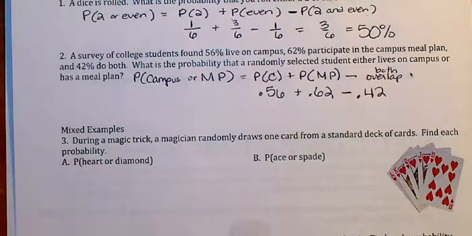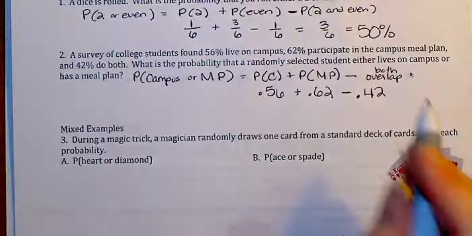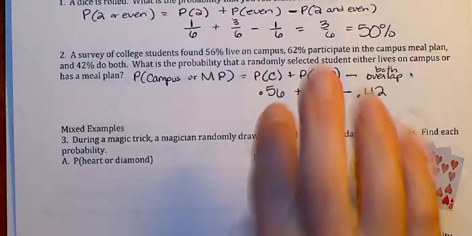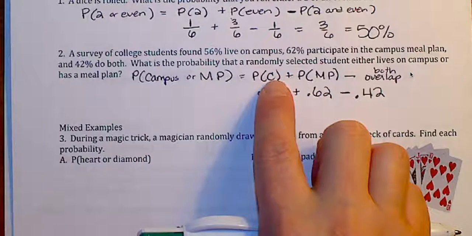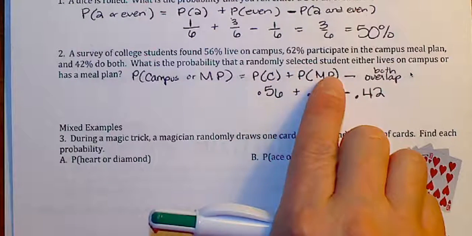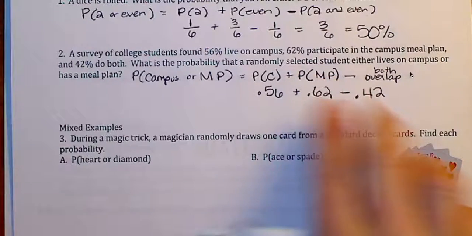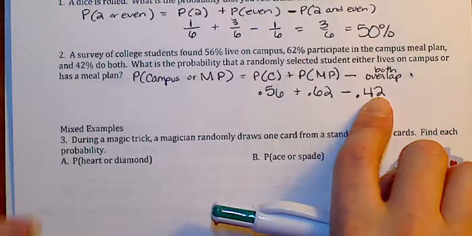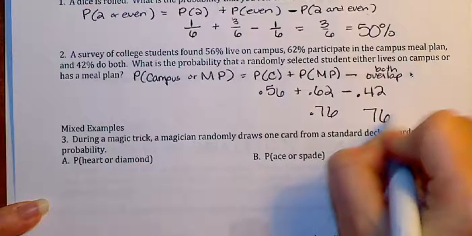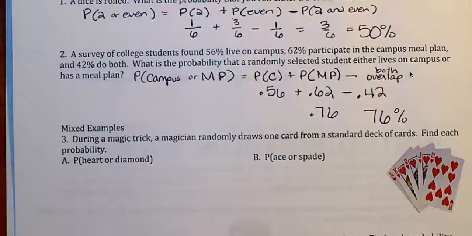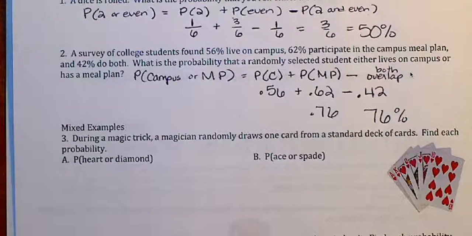So if we don't subtract the overlap, then you'll be counting some of these people twice, because some of these people live on campus and have a meal plan. So we have to subtract the overlap so we get an accurate number. So we get 0.76 or 76%. Okay. All right, now we're mixing these together and then we're going to look at some two-way tables also.